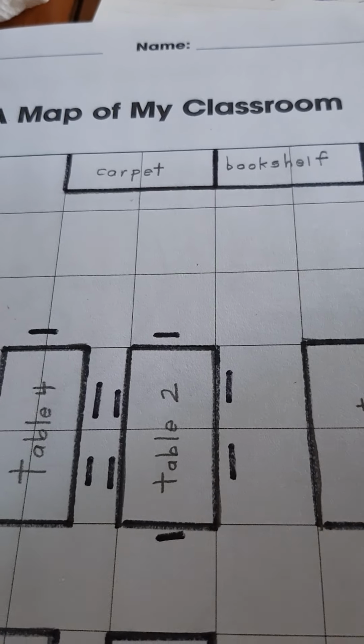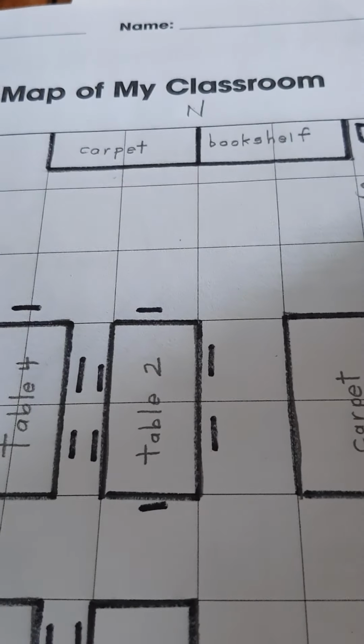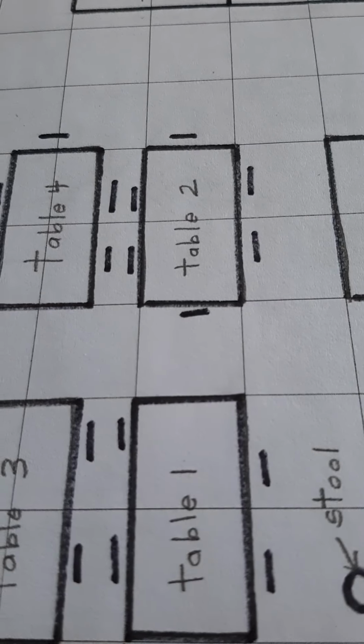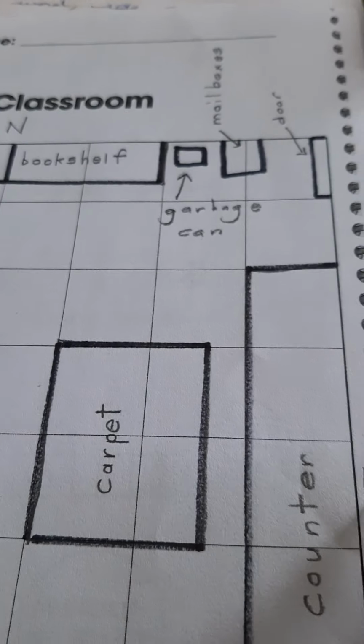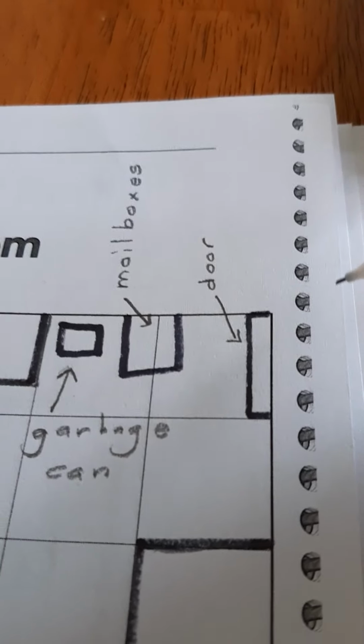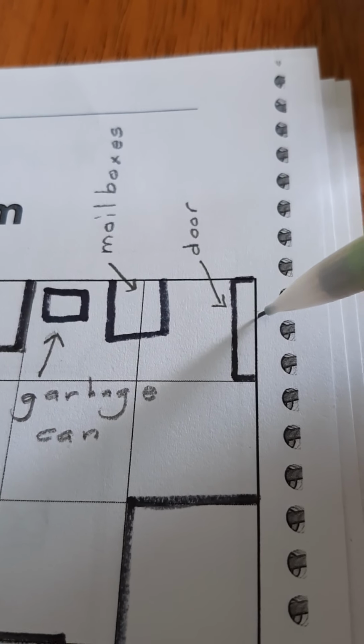Now, if you take a look at the map of our classroom, now I have to think for a minute because if I were to put the directions on the map of our classroom, this would be north, this would be south, this would be west, and this would be east. That makes sense, doesn't it? Because that's exactly like what it was on our map of the amusement park. Now, I want you to orient yourself. I want you to figure out where we are. This is our classroom door.